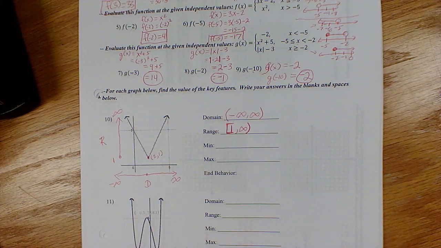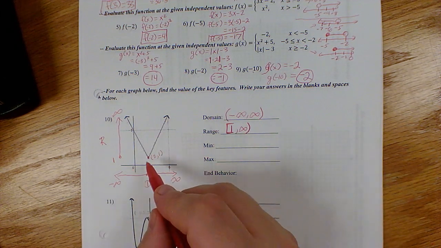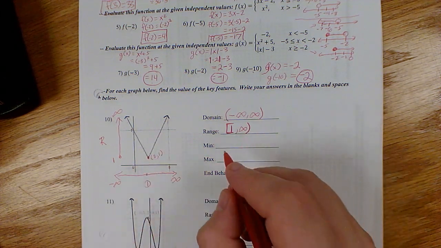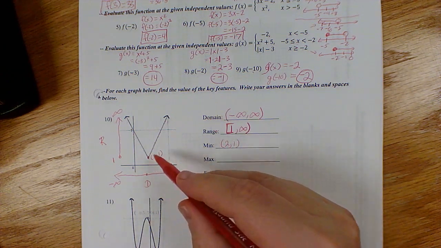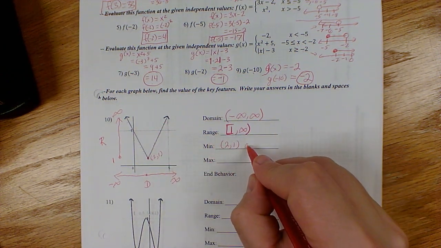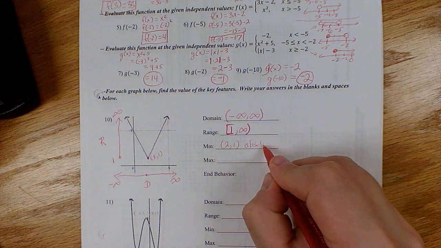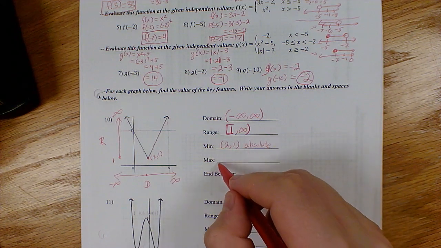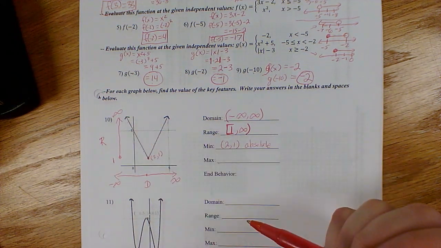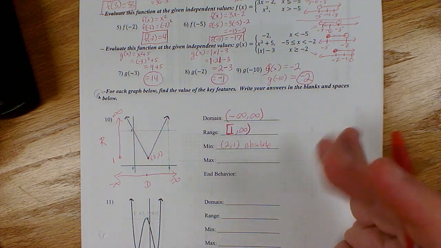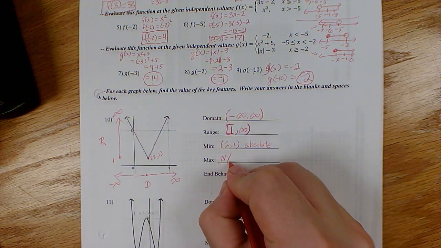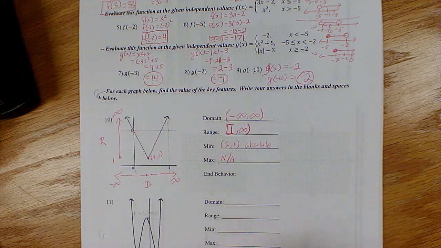The minimum, however, is the smallest part on the graph. And you had absolute minimums and you had relative minimums. On this particular graph, the smallest it ever hits is 2, 1. So you have a min at 2, 1, and since it never ever goes lower, this would be absolute. For the maximum, it is going up forever. It has no stoppage, so this one is not available, does not exist.